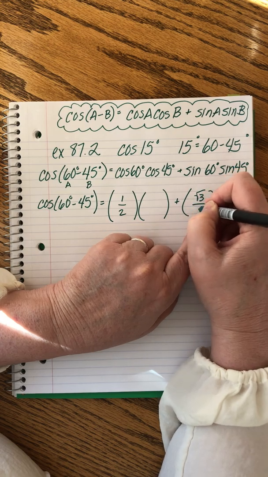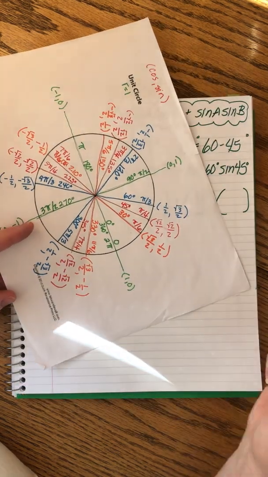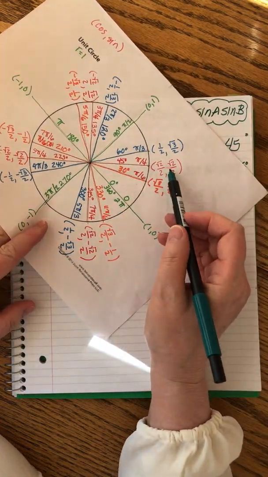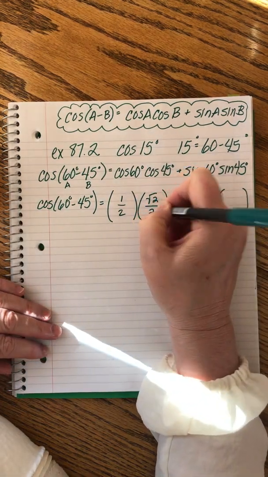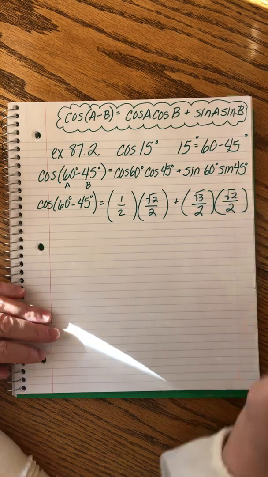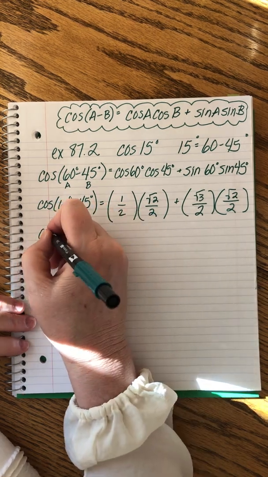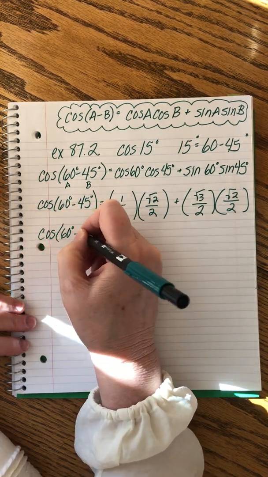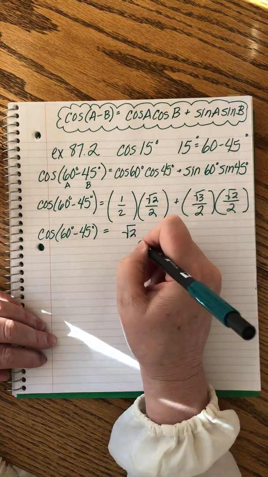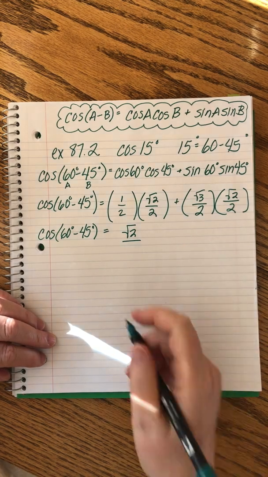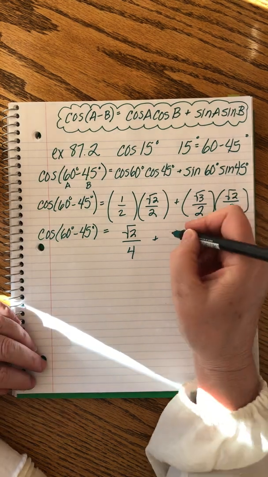I'm just double checking to make sure I'm copying in the right place. And then at 45 degrees, those are going to be the same, right? Square root of 2 over 2 for both. All of a sudden, this looks pretty easy, doesn't it? So then we get, I just keep writing this because why not, right? Now I can multiply these. This is square root of 2 over 4 plus, that's the square root of 6 over 4.